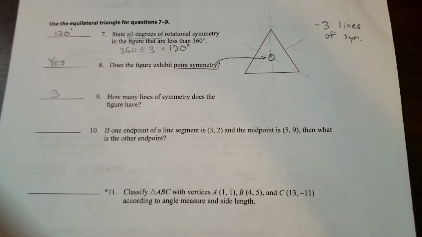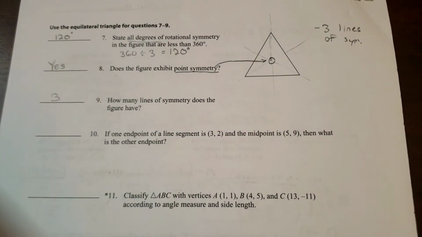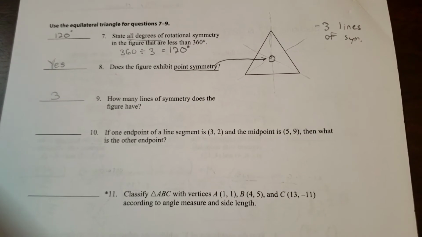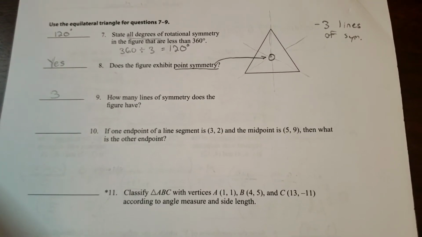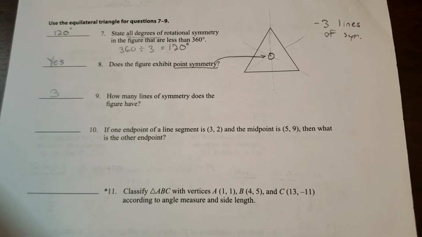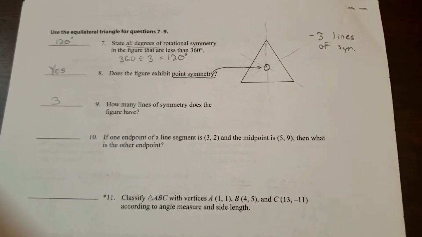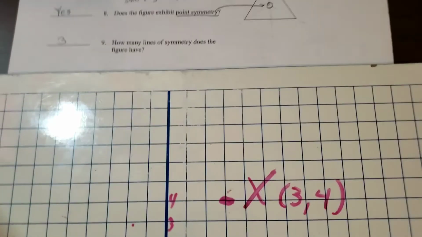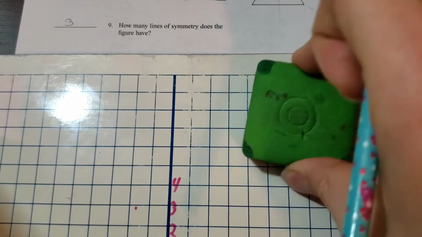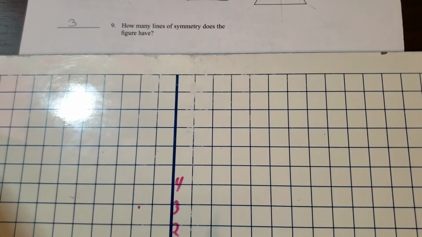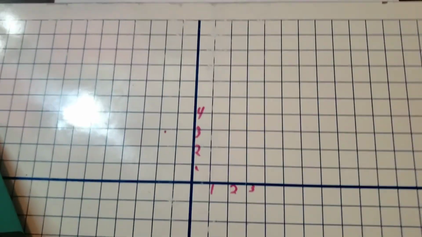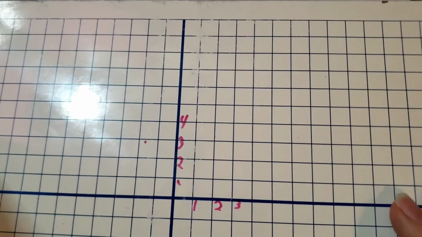If one endpoint of the line segment is (3, 2), and the midpoint is (5, 9), then what is the other endpoint? Oh, good gravy. This is a tough one. Okay, so I'm going to pull out my trusty, handy-dandy whiteboard. You guys could just draw this on your page, but this is so I don't have to draw all these lines. We all know how pretty that would be.